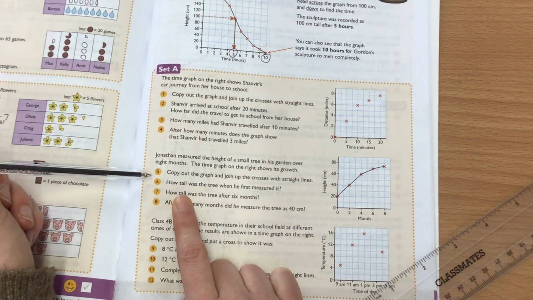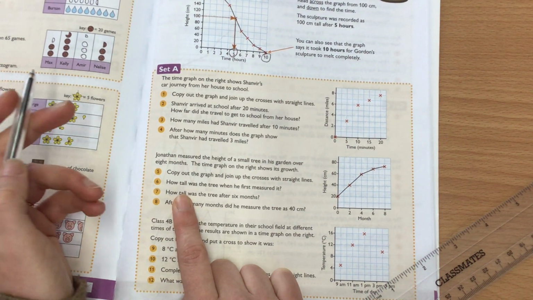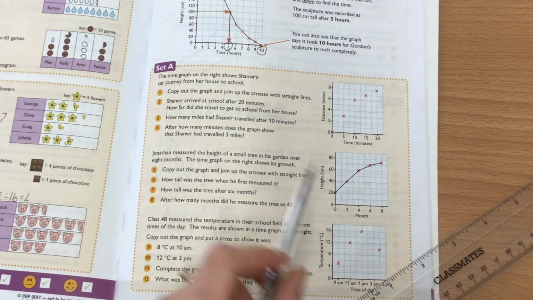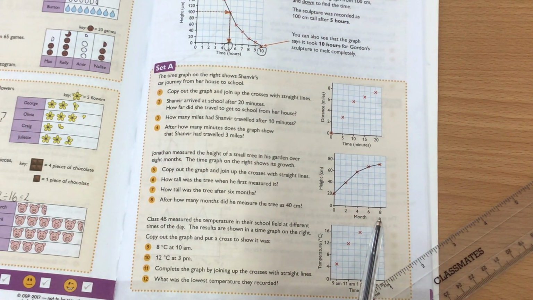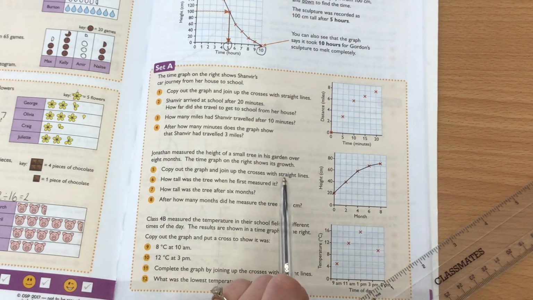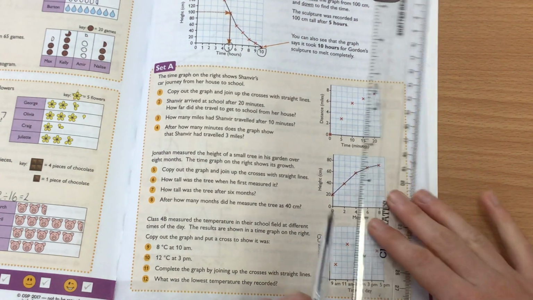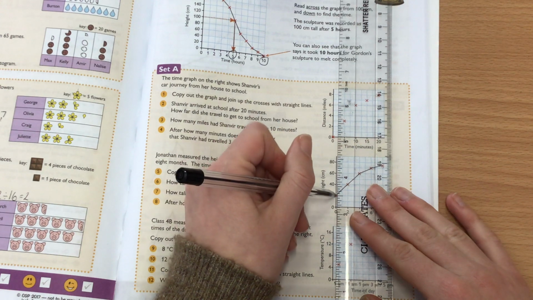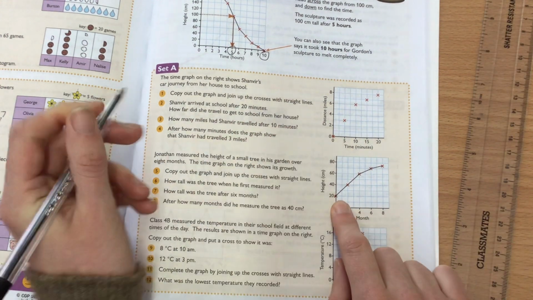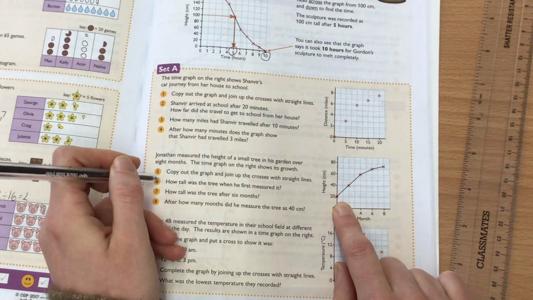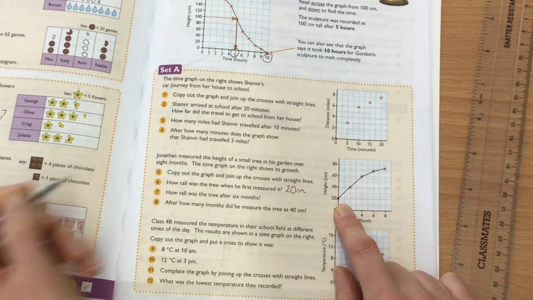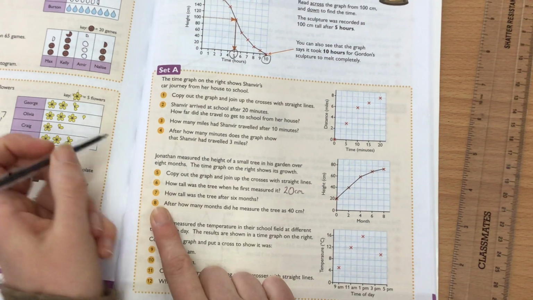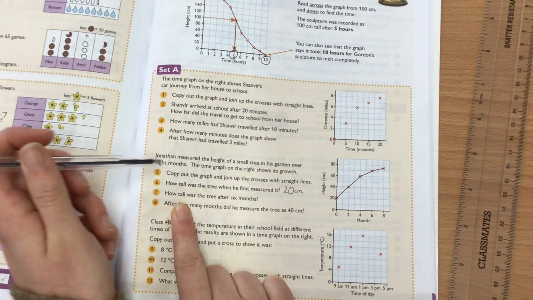So number 6, how tall was the tree when he first measured it? Well, when he first measures it, is it going to be 8 months? No, that's towards the end, because he measures it for 8 months, so it's going to be 0 months, isn't it? Now if I scan up, it is 20 centimetres tall. Now don't forget to add your unit of measure. He's measuring in centimetres.